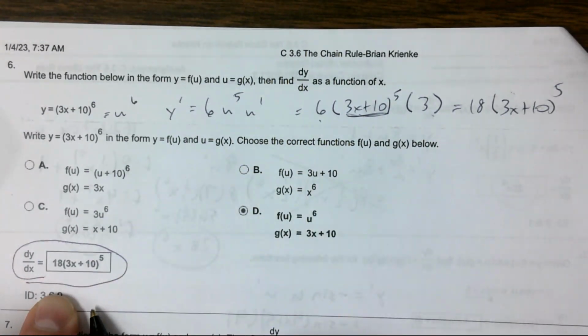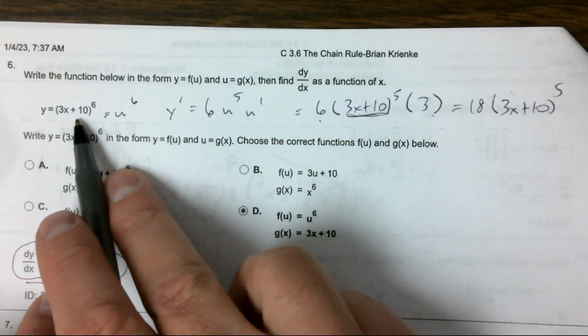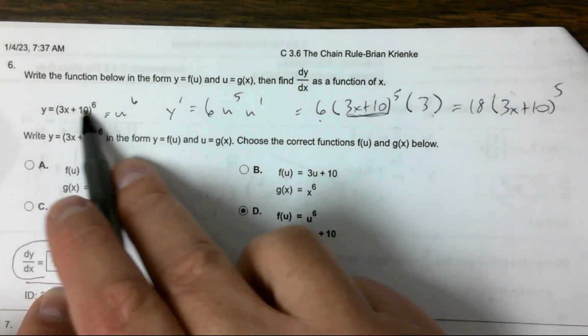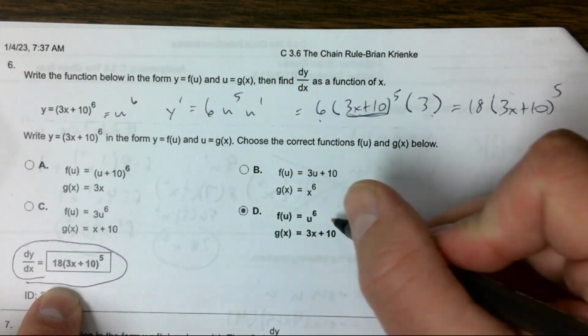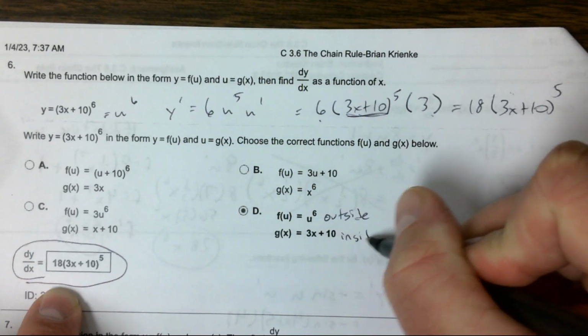Now, they do want you to break it up into sections. So you say this part is the u, and so it's u to the 6th. And then the inside part is the g. So this is the outside, and this is the inside.